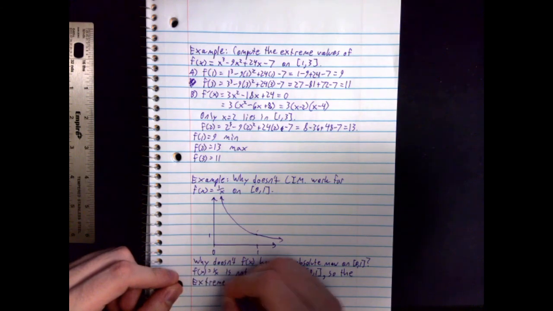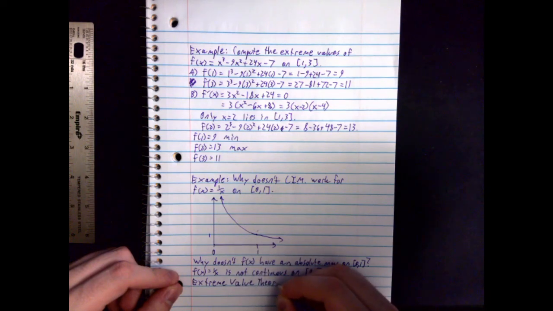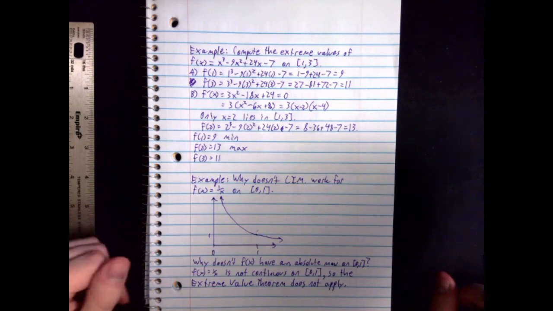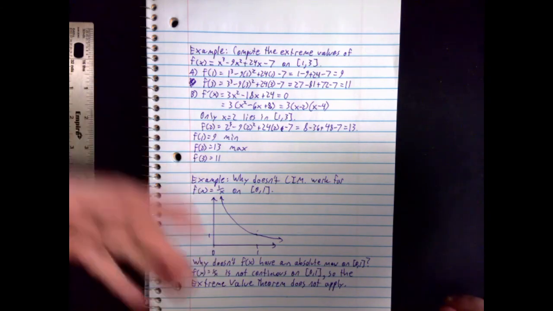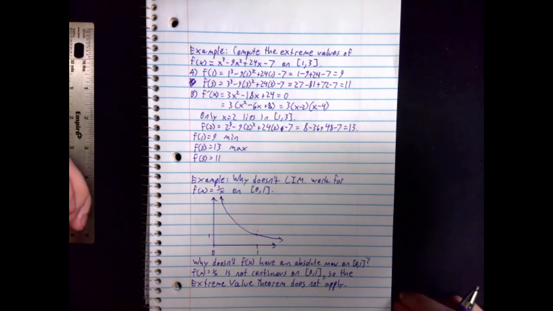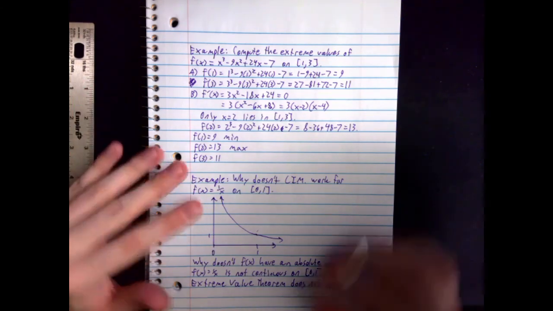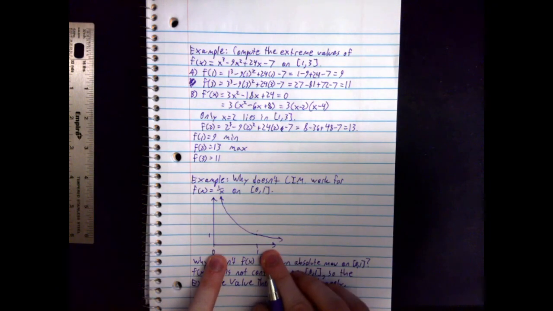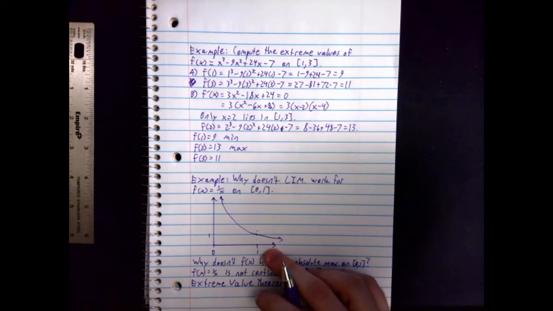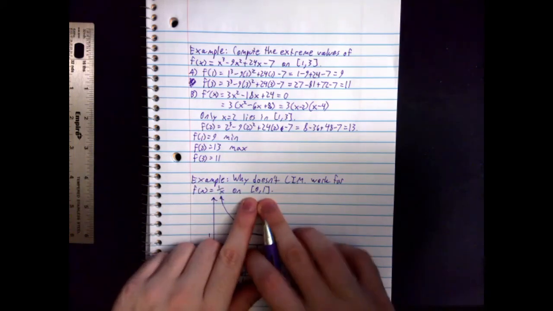So the extreme value theorem doesn't apply. And so we can't use the closed interval method. And we really shouldn't be, because we're not even dealing with a continuous function in the first place. Okay, so the closed interval method is not always applicable. You can have these instances where the function you're interested in is not continuous on the interval that you're given.